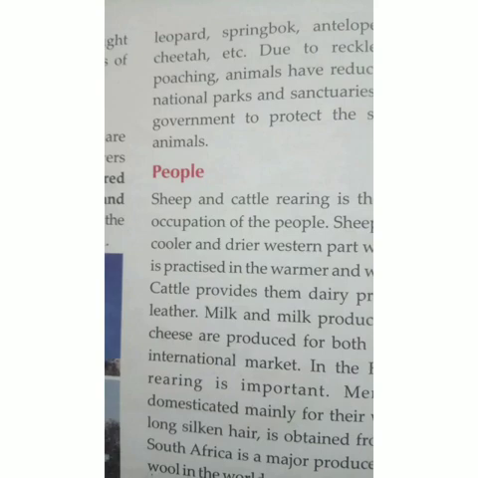Apart from cattle rearing, mining is also an important activity of this region. Johannesburg is known as what, children? Gold capital. Then there are some diamond mines in Kimberley.